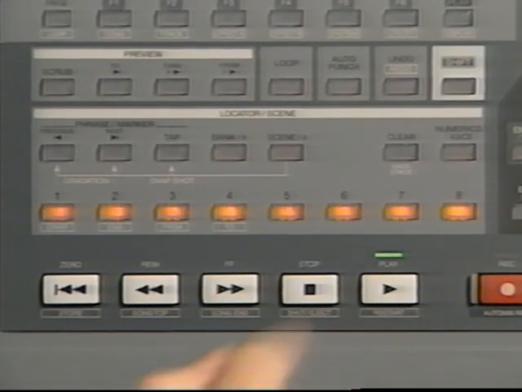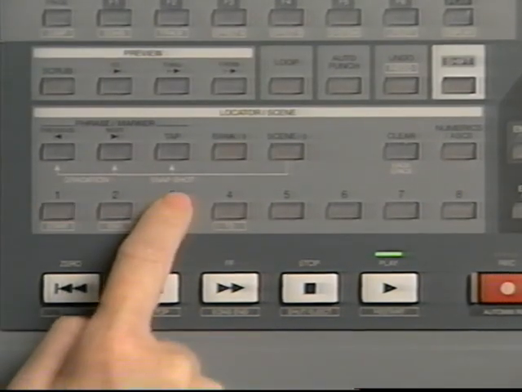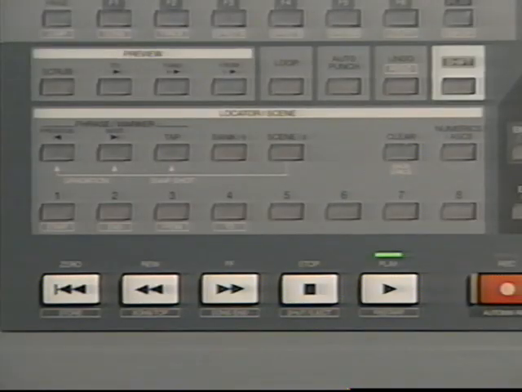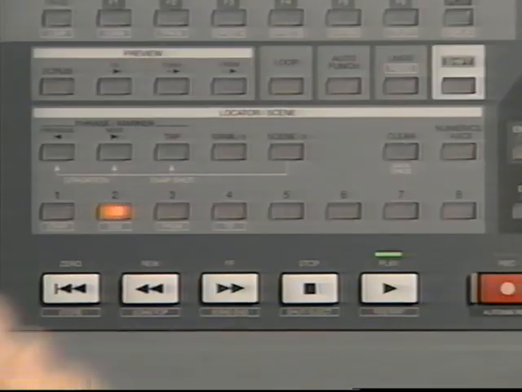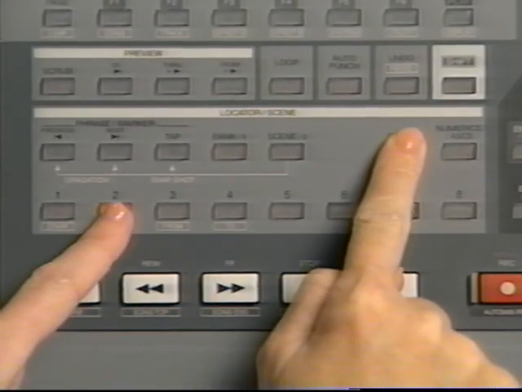To select a different locator bank, press Bank. The locators are now used to select one of the 8 banks. Press a locator to select a different bank. To place a locator, press any that is not lit. To get back to a locator, simply press it again. To clear a locator, press and hold Clear and press the locator button.